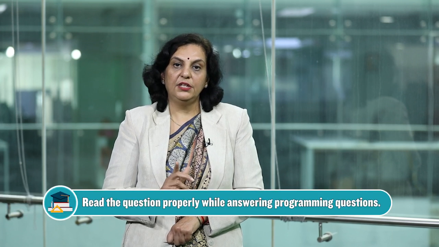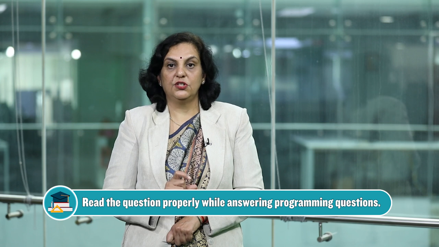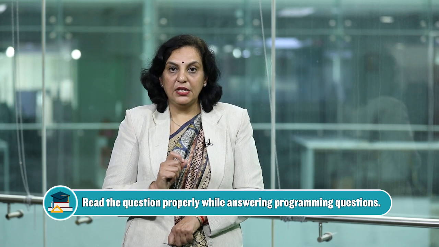Finally, the last part of it is maybe the programming questions. Please see, are they asking for the entire program or just a function definition? If it's just a function definition, be careful about the parameters which are passed to the function. They have to be correct. You can't miss out on them. Very often children just leave the parameters and start writing the code.